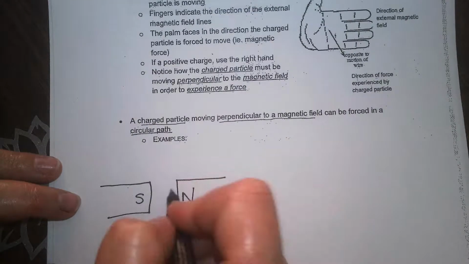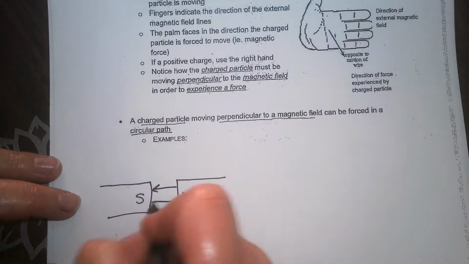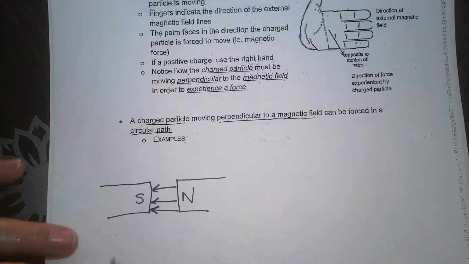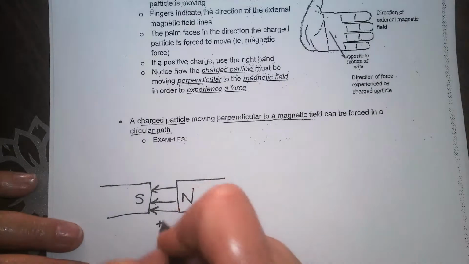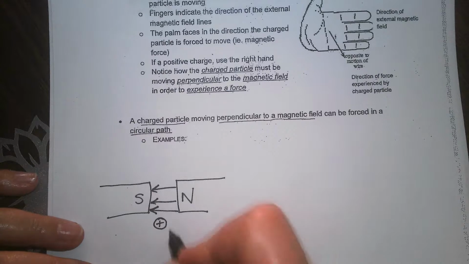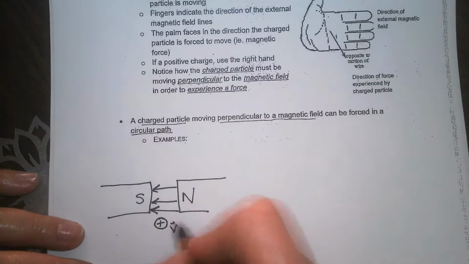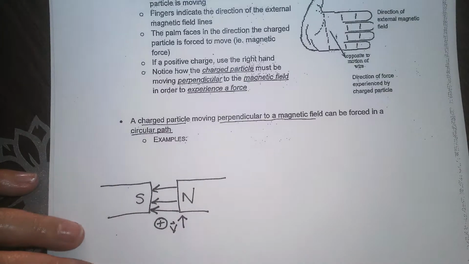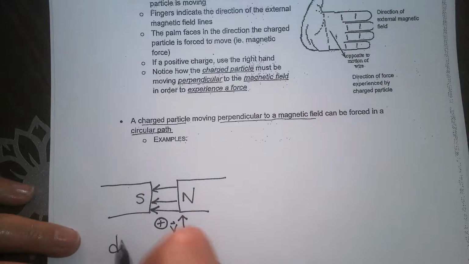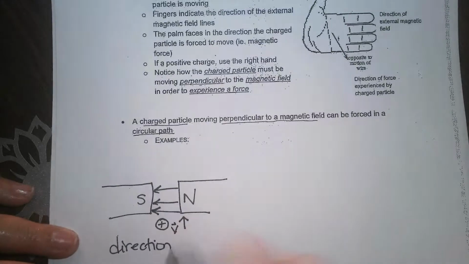It's going to go from the north to the south. Okay? And here I have a positively charged particle that is moving this way. What is the direction of the magnetic force?